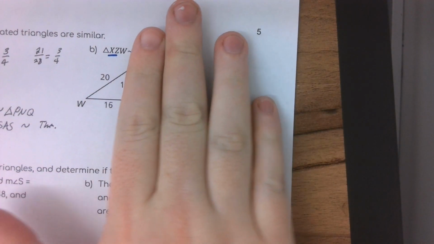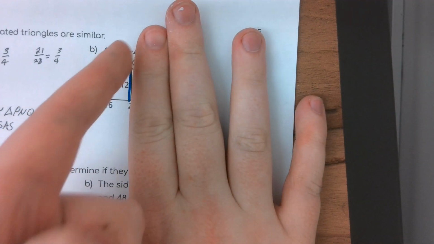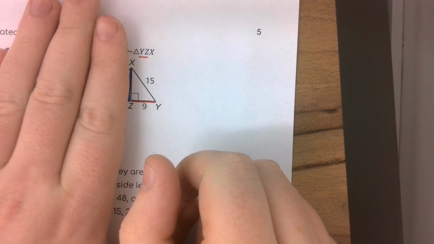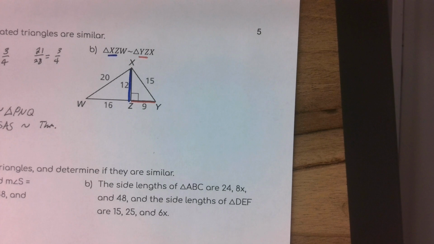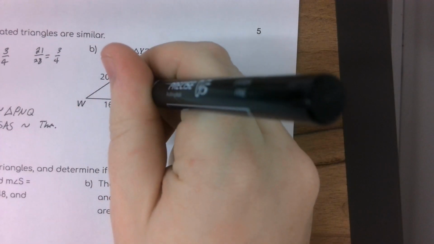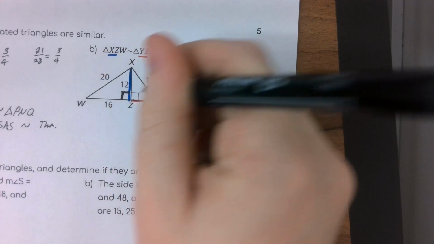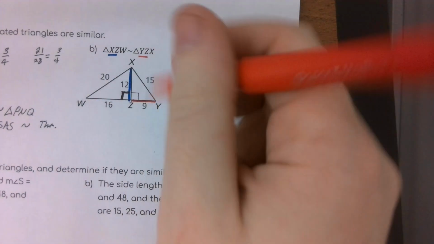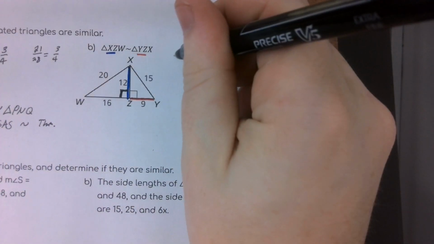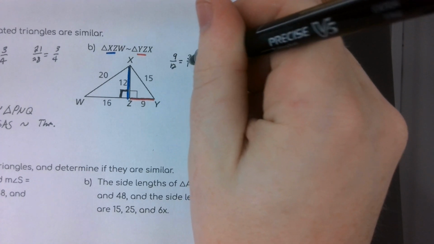Think of it like this. This is the original triangle, and if we tilted the triangle 90 degrees counterclockwise, it would look like this. It's like we took it and flipped it on its head. So that means that this right angle actually corresponds with this right angle here. So let's do a proportion. We know that 9 divided by 12 is what we'll get if we're comparing the right triangle to the left. 9 over 12 is 3/4.